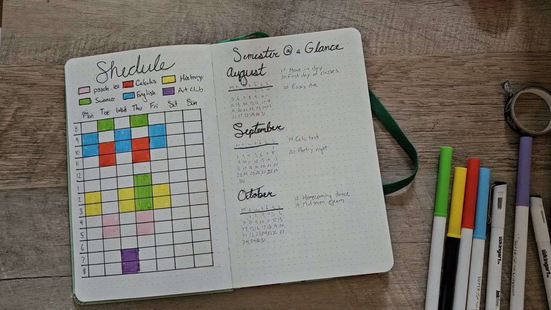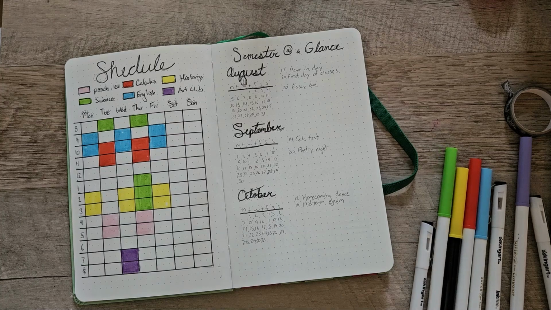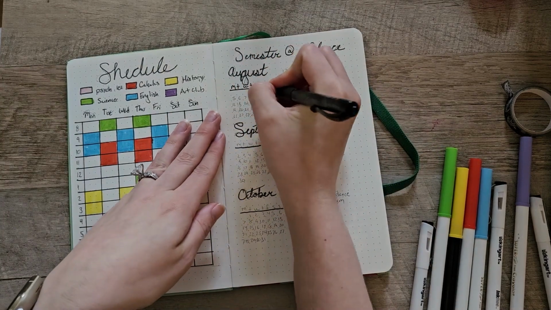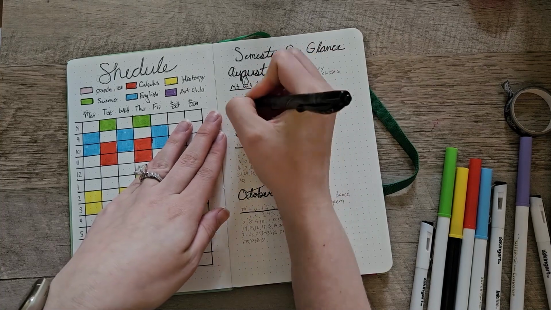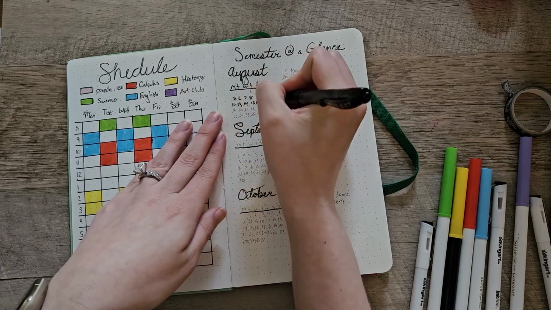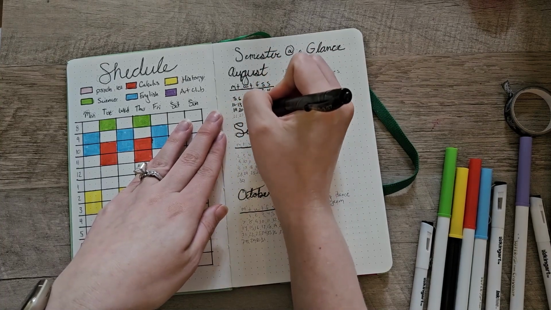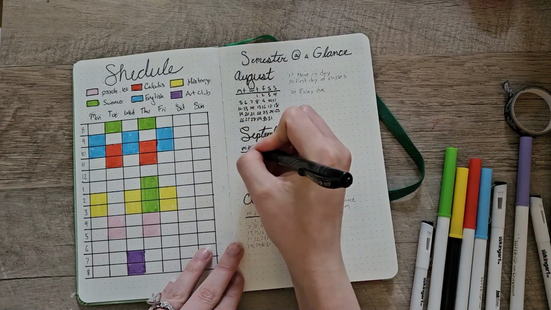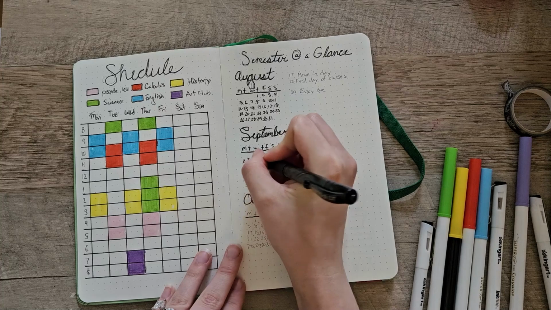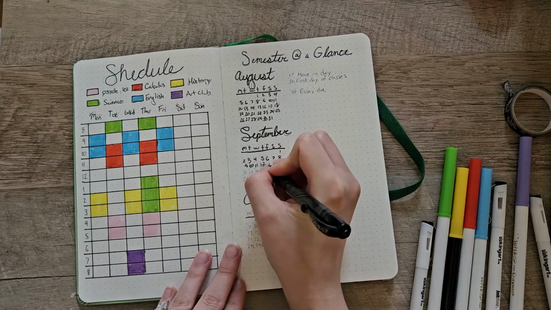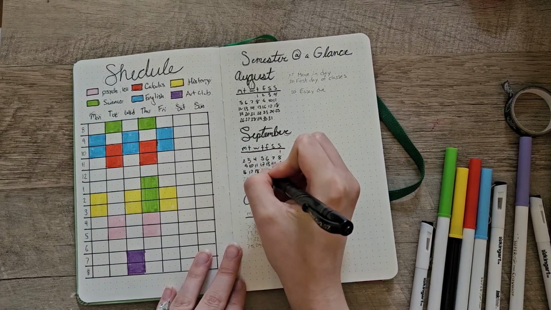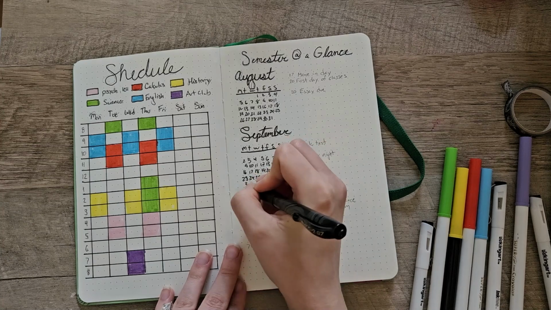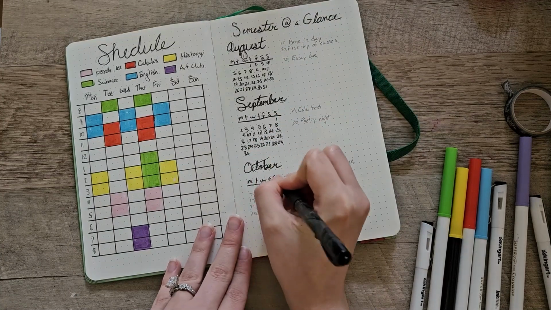So I have August, September, and October on here, and this would just be the place to write down all the major events coming up. This wouldn't be the place for every little assignment. That will be coming up on the next page, but let's say first day of school gets marked down, and final exams, midterms, major papers and projects that are due, any big events going on campus.